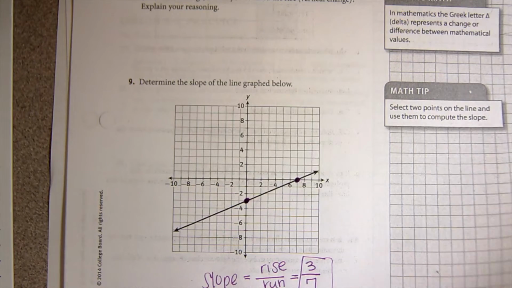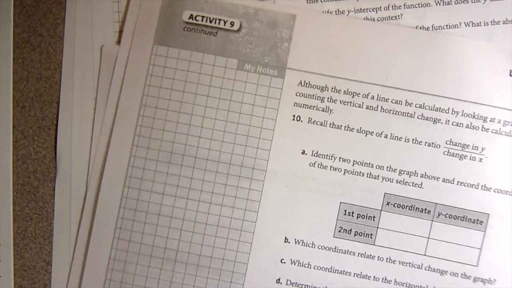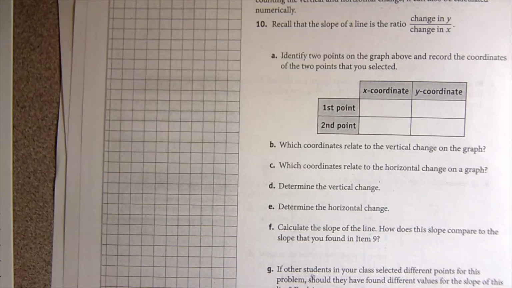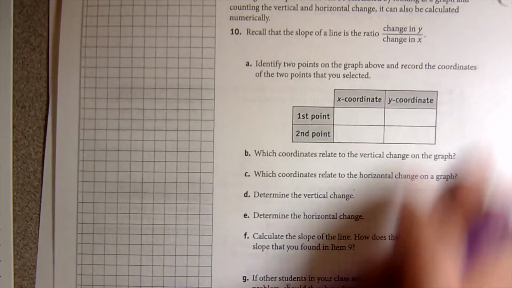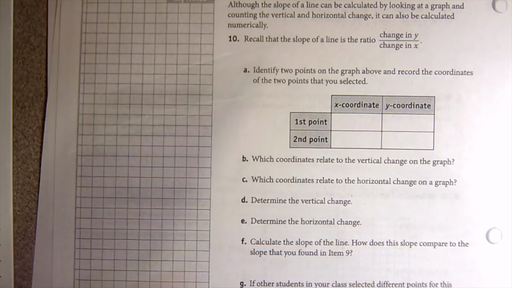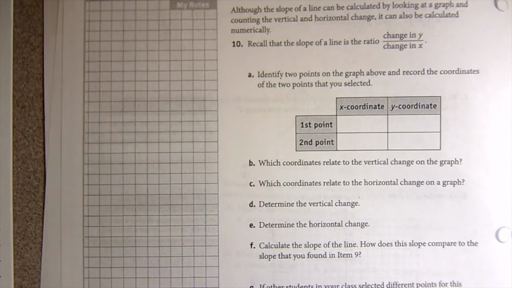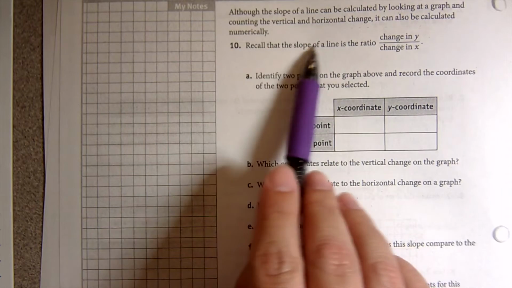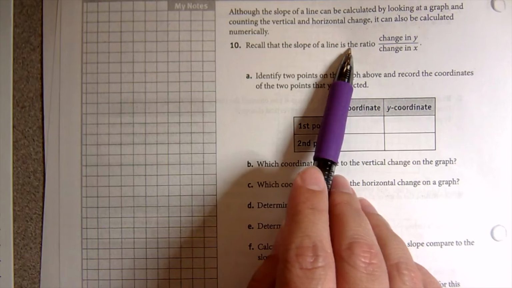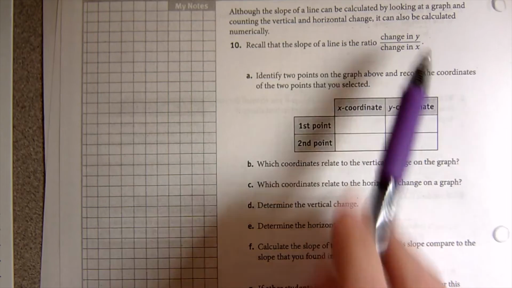All right. So that's easy to find from a graph. But what if we don't have a graph? What if it's too big to graph? We need to think of other ways we can find it without using a graph. So it says, although the slope of a line can be calculated by looking at a graph and counting the vertical and horizontal change, it can also be calculated numerically. So recall that the slope of the line is the ratio of the change in y to the change in x.